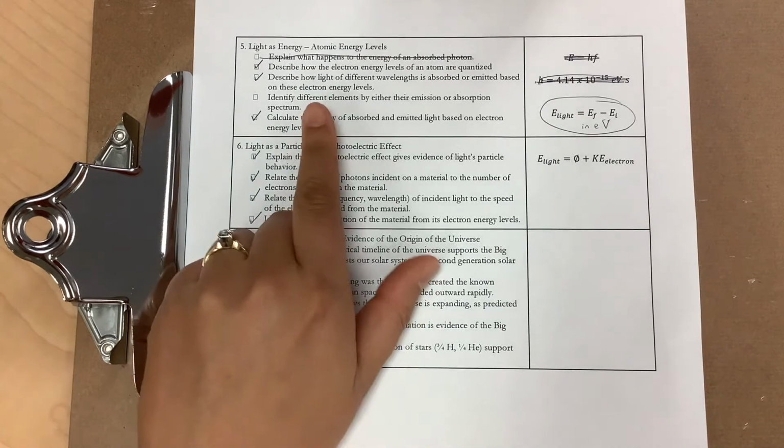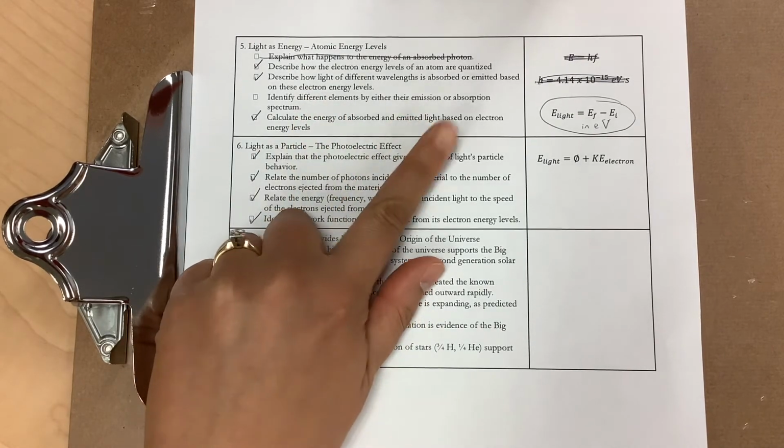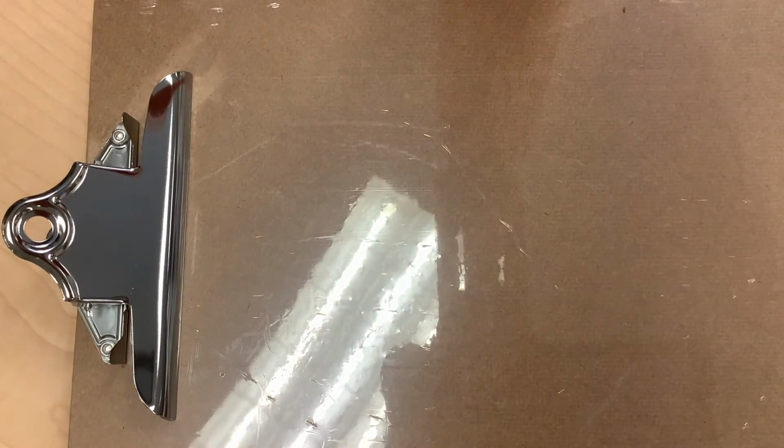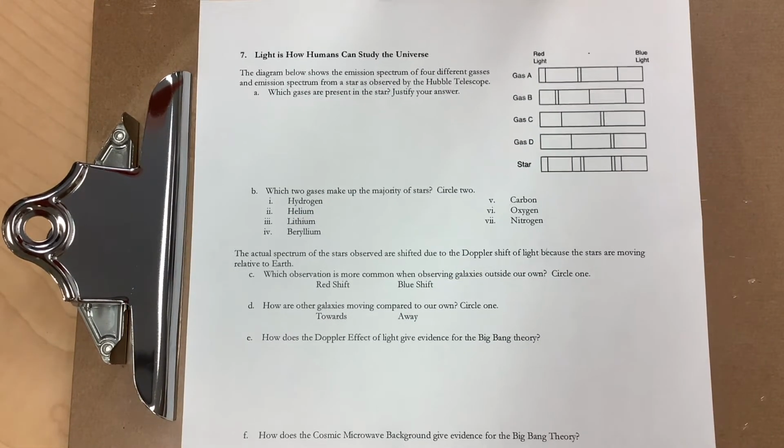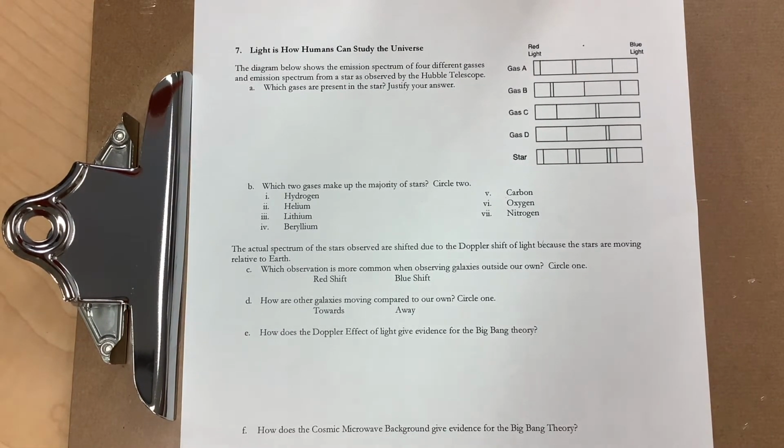Which leaves identifying different elements by their spectra. We put this under how humans study the universe. I obviously can't send probes everywhere, right? Because it's so far away. We can observe light from distant stars, but I can't ever send things to them.